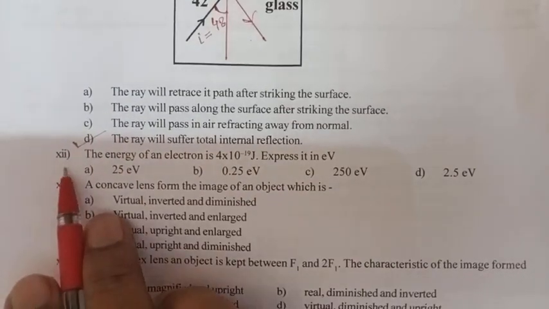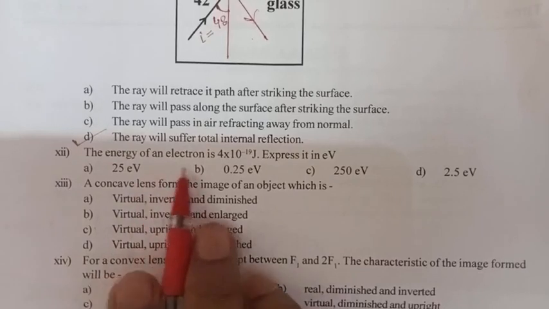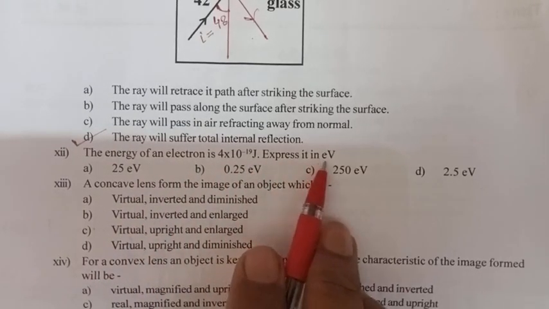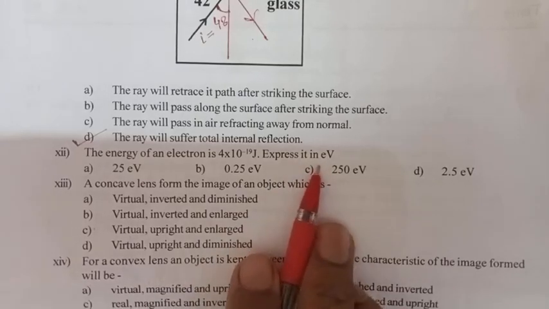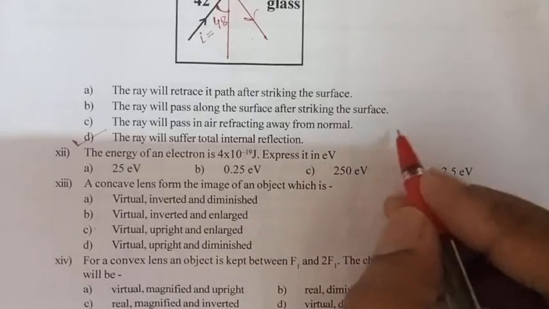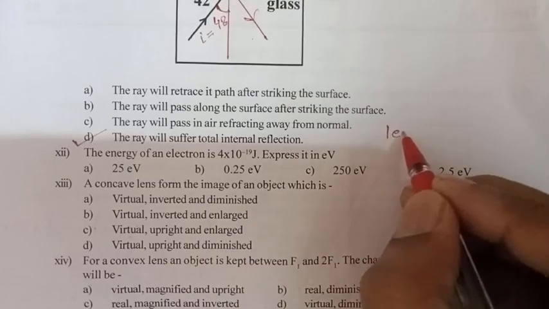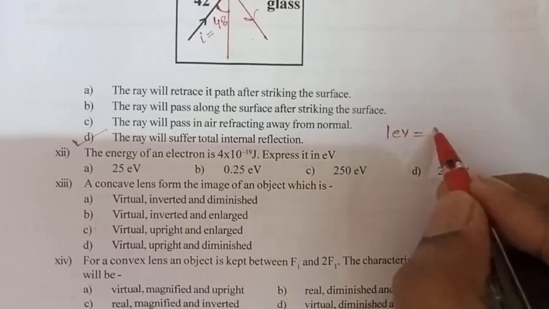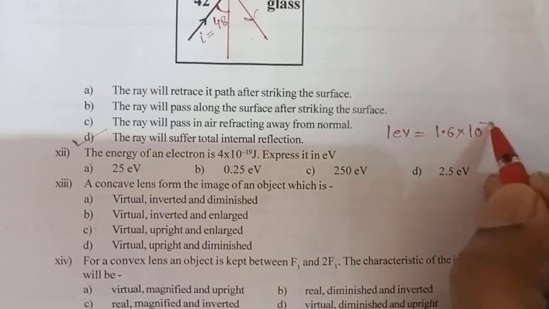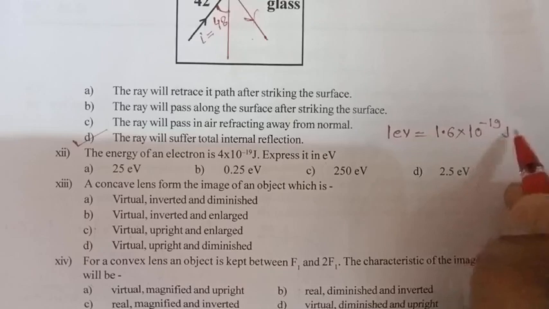Now moving on to the 12th part. The energy of an electron is given to you and you have to express it in electron volt. Okay, now how will we convert it? Remember, 1 electron volt is equal to 1.6 into 10 raised to power of minus 19 joule.